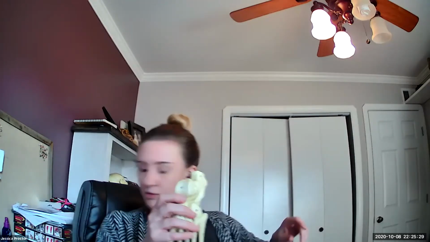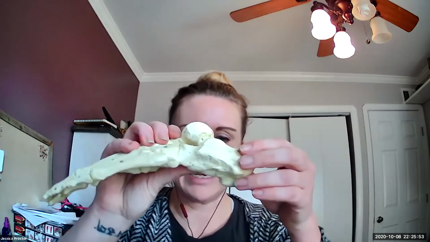Let me show you how it articulates too. The tibia is going to articulate, to touch the talus. The talus is part of your ankle, so this bone here is the talus. It articulates with the distal end of the tibia. The heel bone is called the calcaneus. Bones in our ankles, those are the tarsal bones.